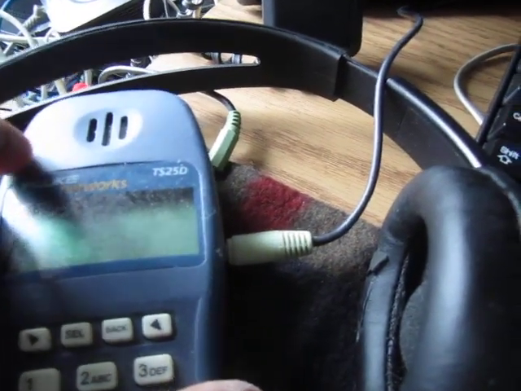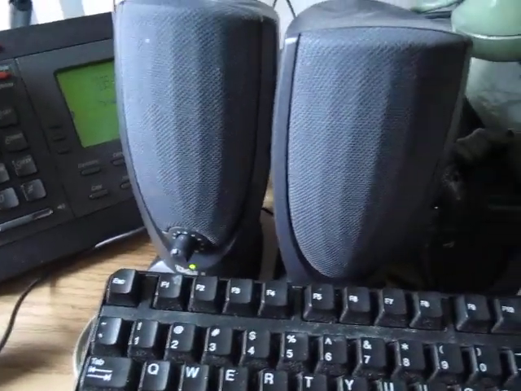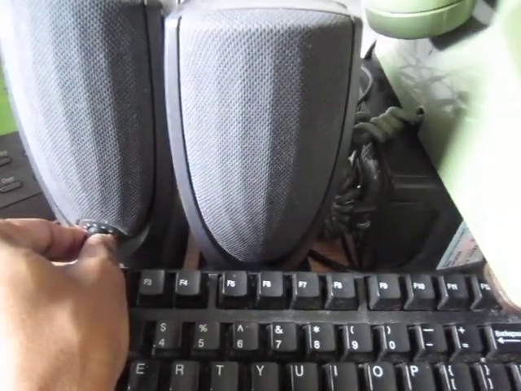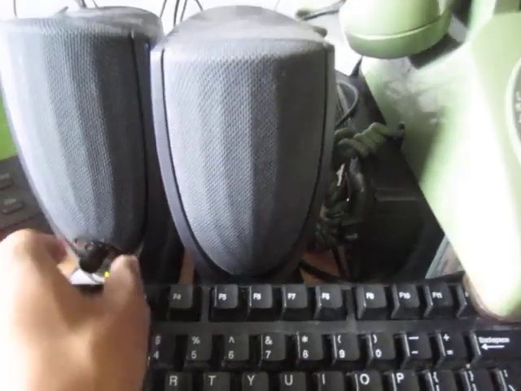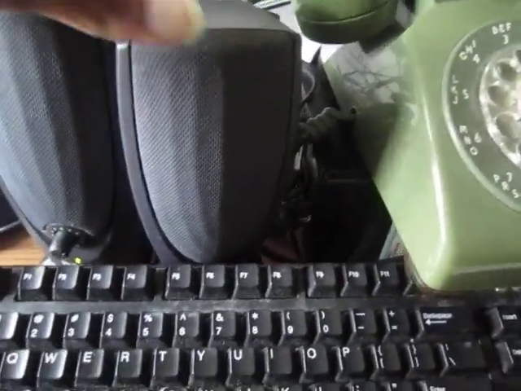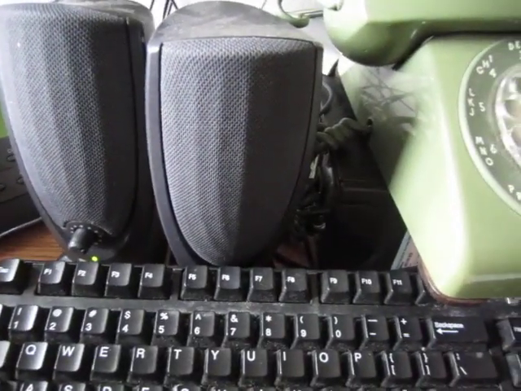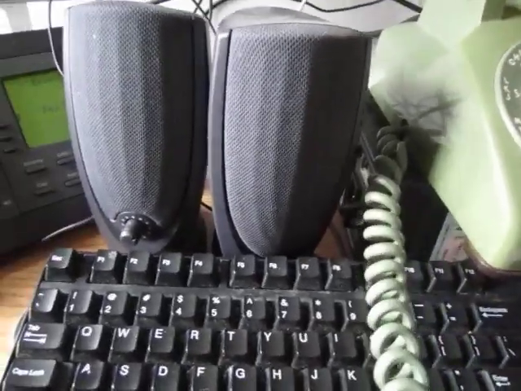Okay, and let me turn the butt set into monitor mode. Okay, I want to be careful not to introduce feedback, because that would not be good. Okay. So now I can hear what's going on in this handset here, and you can hear what's going on in the speakers here. I guess actually you can hear me through the speakers.